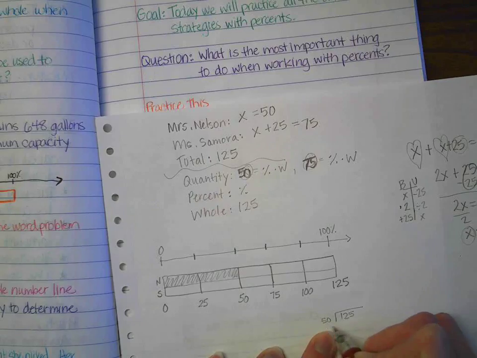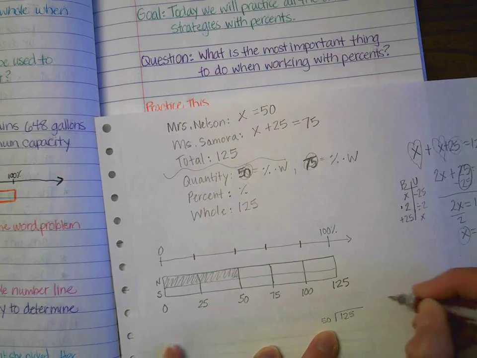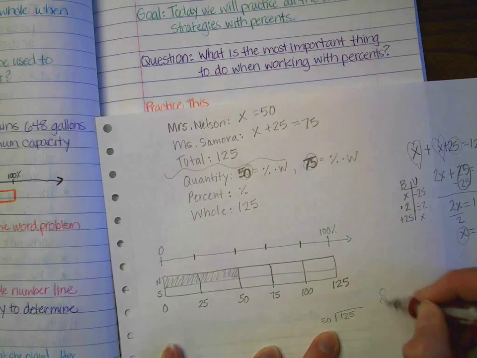Okay, so can 50 go into 1 evenly? No. Can 50 go into 2 evenly? No. Can 50 go into 125 evenly? Well, so if you need help with it, draw it out.